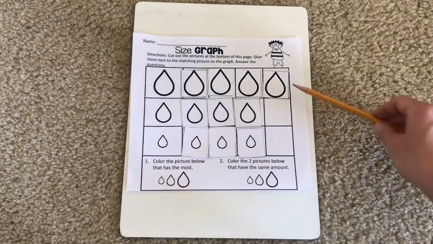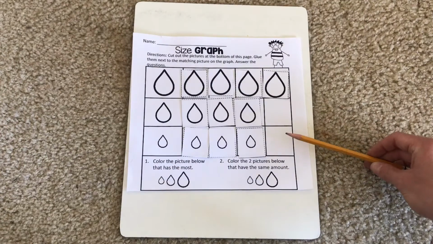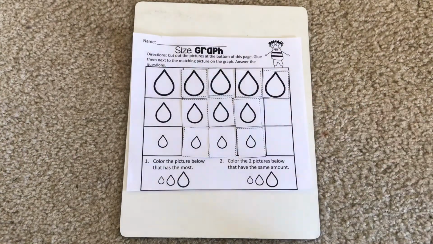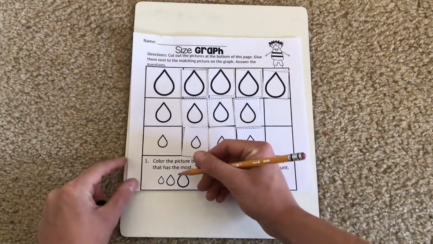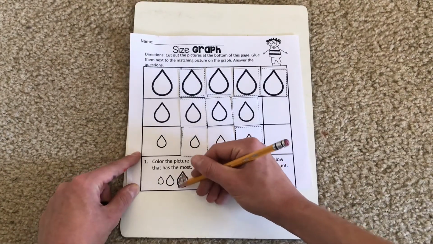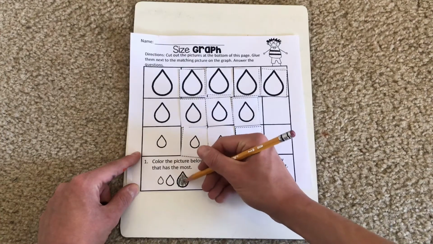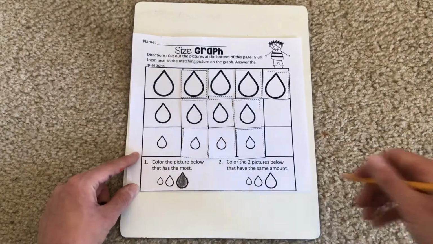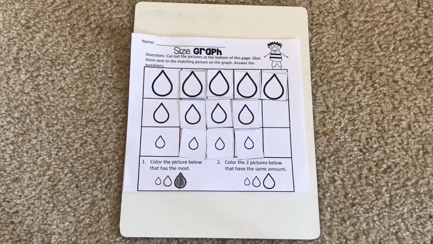So my friends, which one has the most pictures next to it? The large raindrops. That's correct. So we're going to come down here and color in the large raindrop. I'm just going to use my pencil for this. You guys feel free to use crayons, markers, whatever you have at your house. I'm coloring the large raindrop because it has the most.